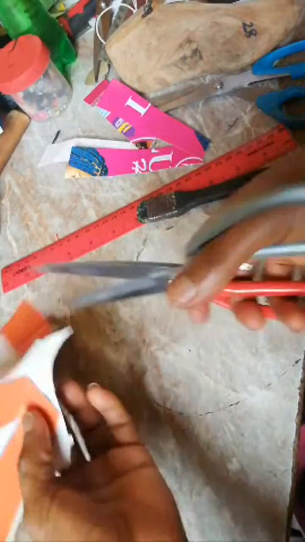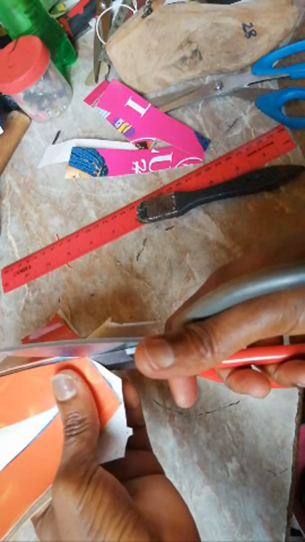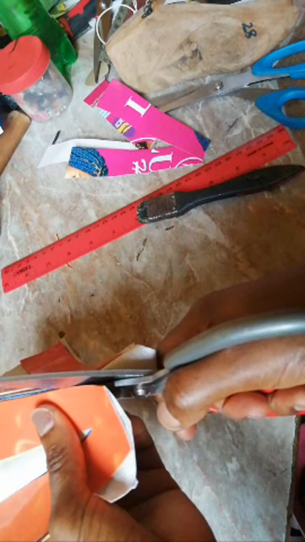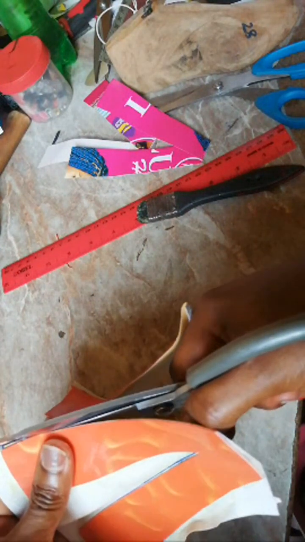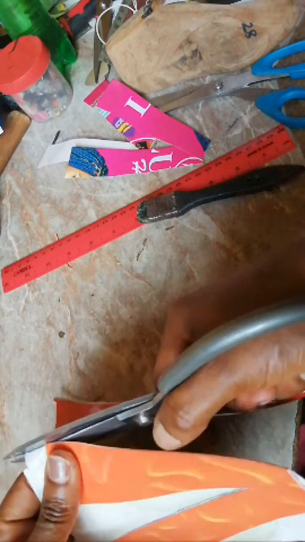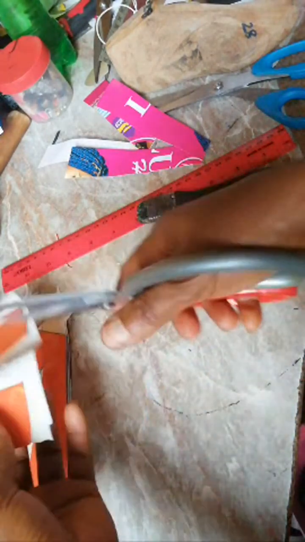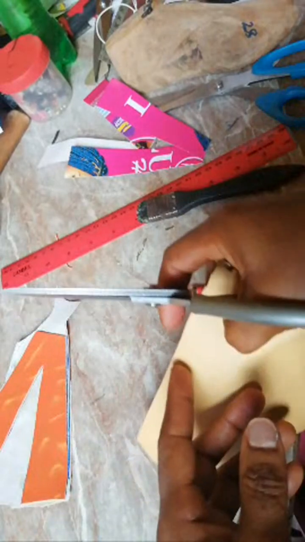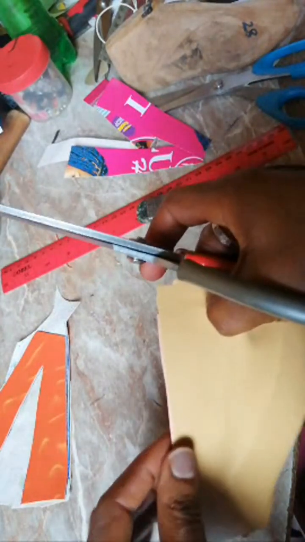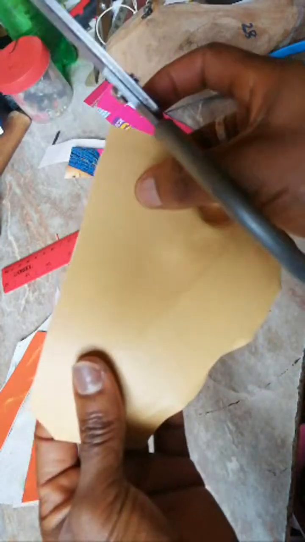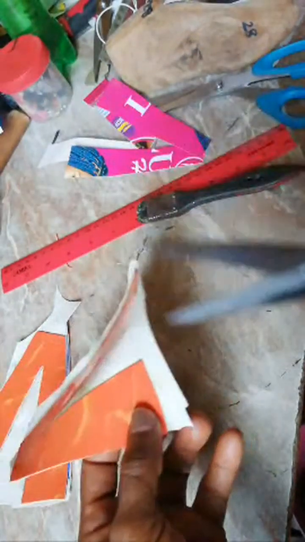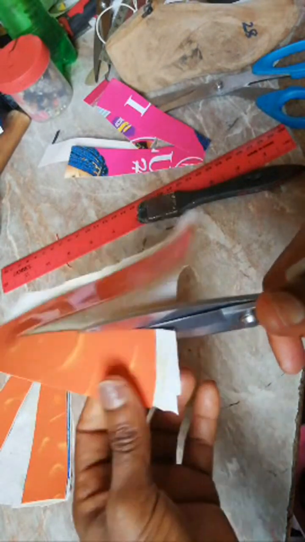So we're going to go ahead and trim. Now when you are trimming, if you don't want the leather under, I mean this one at the back, to be showing, you have to learn to slant your scissors.